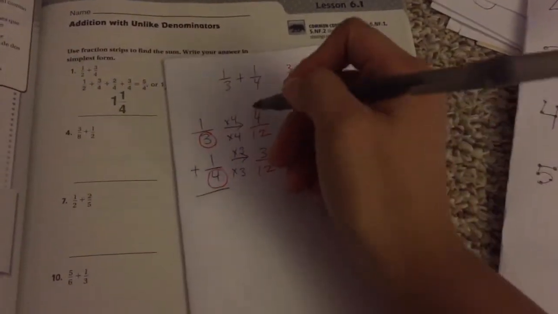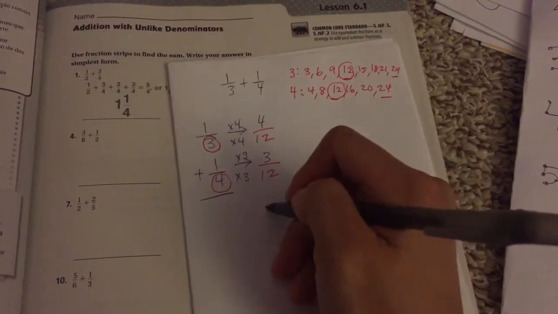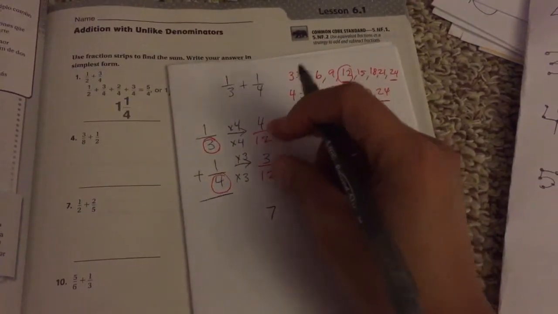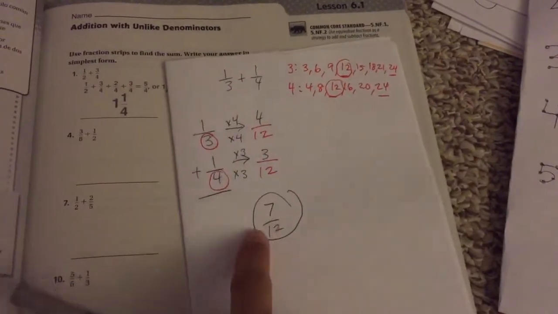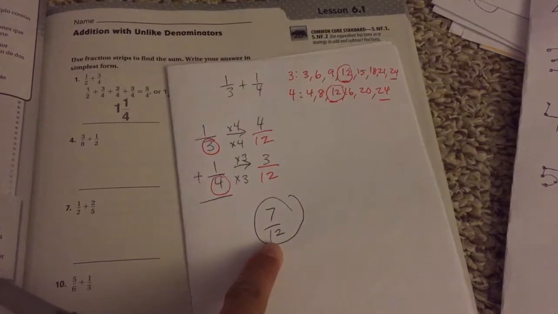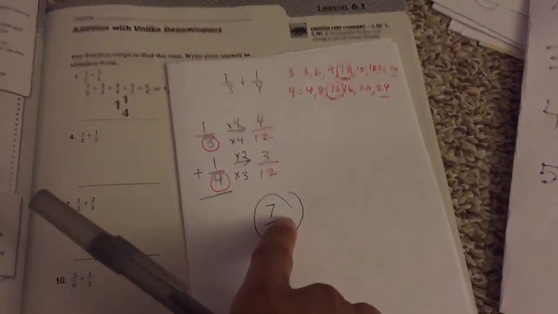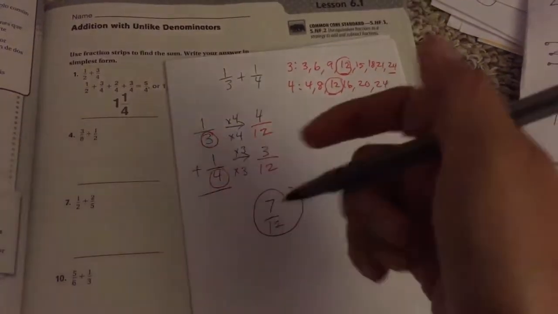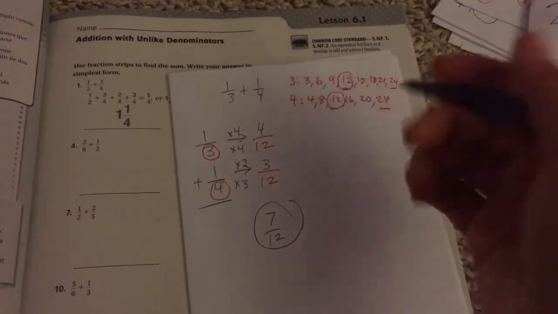Now our last step is to add. We have 4 plus 3, which is 7, and our denominator stays the same. 7 out of 12. And with 7 out of 12, 7, the numerator, is not bigger than the denominator, so the answer is less than 1. And there's no numbers to simplify, since the factors of 7 and 12 don't have anything in common.